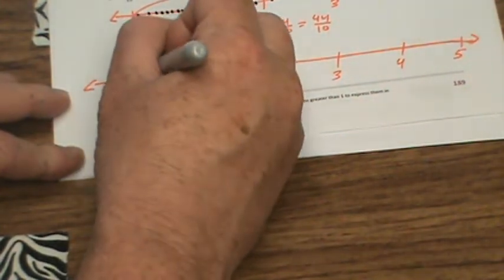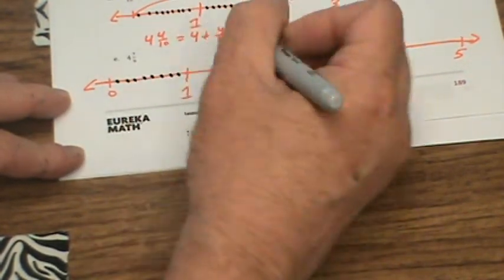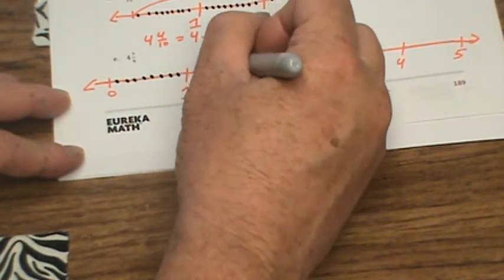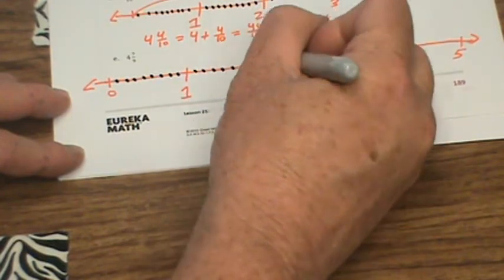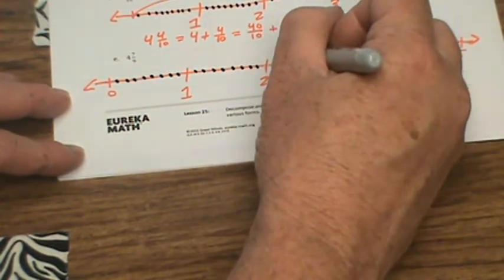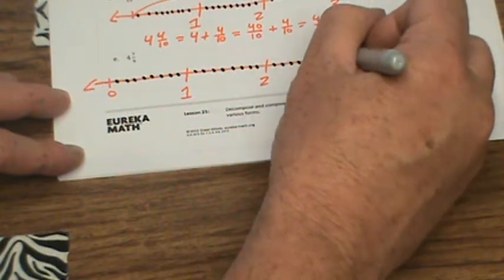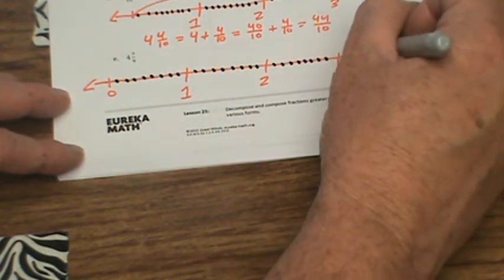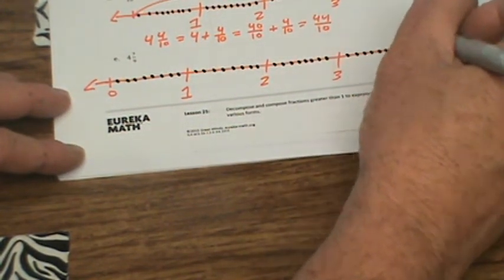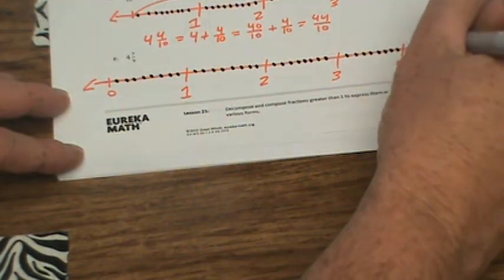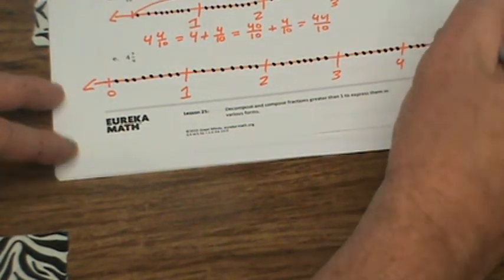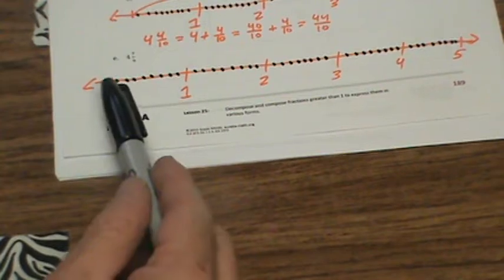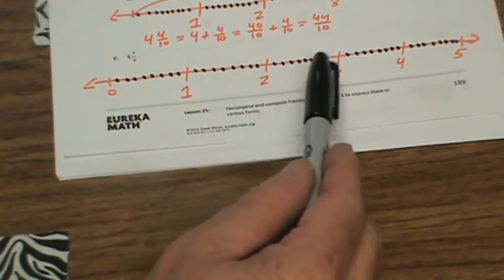1, 2, 3, 4, 5, 6, 7, 8, 9. So all of these, this one is a 9/9, 9/9, 9/9, 9/9, 9/9.